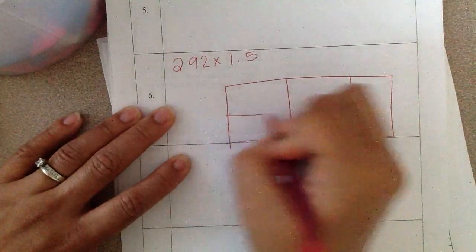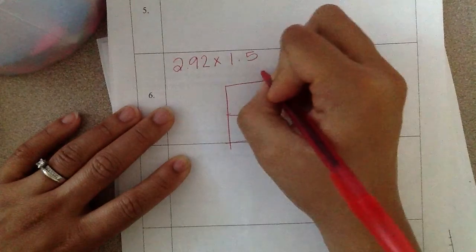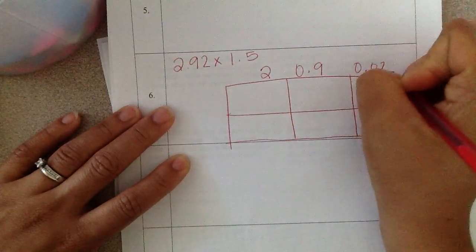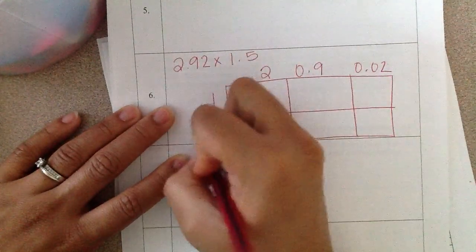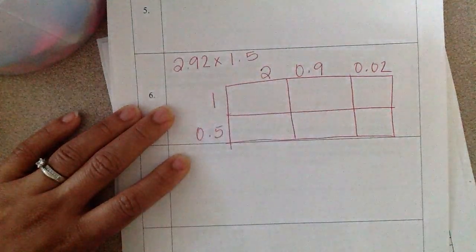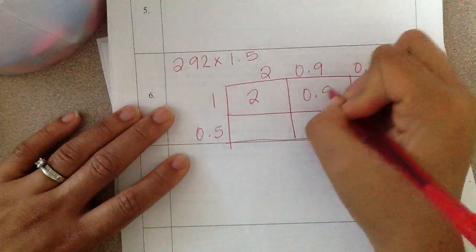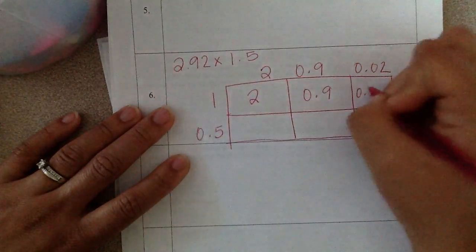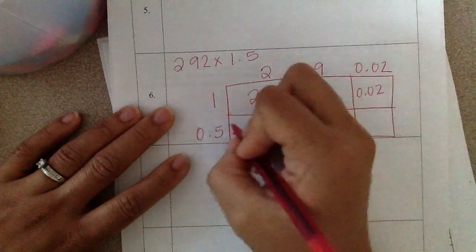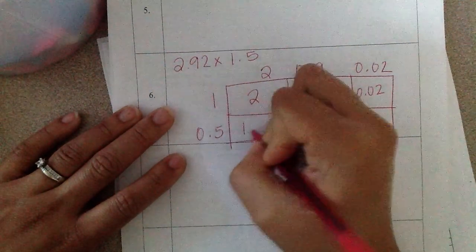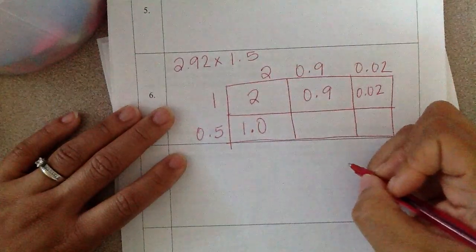I have a 3-digit number times a 2-digit number. So I'm going to put 2 wholes, 9 tenths, and 2 hundredths. Here I'm going to put 1 whole, and here I'm going to put 5 tenths. 1 times 2 is 2. 1 times 9 tenths is 9 tenths. 1 times 2 hundredths is 2 hundredths. 2 times 5 tenths equals 10 tenths, which is the same thing as 1 whole.